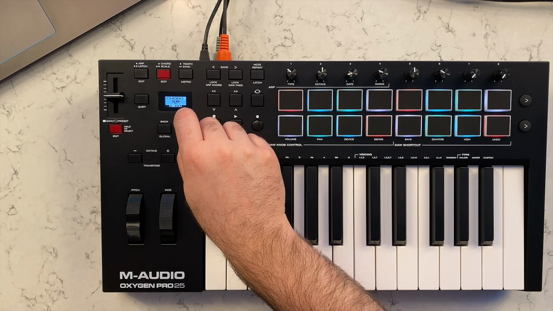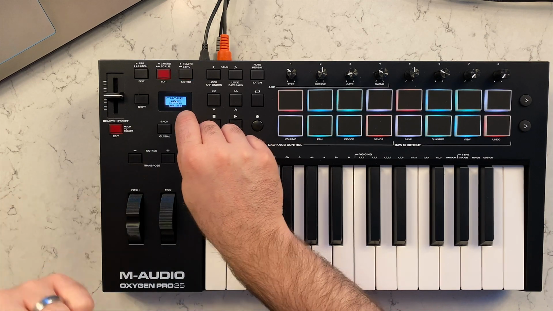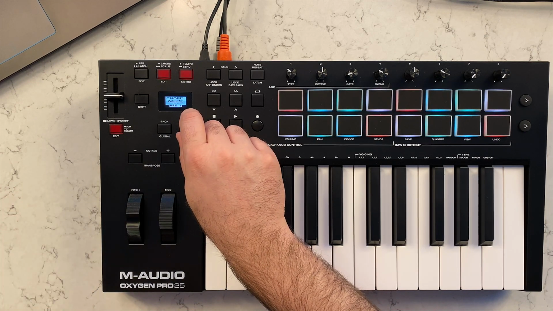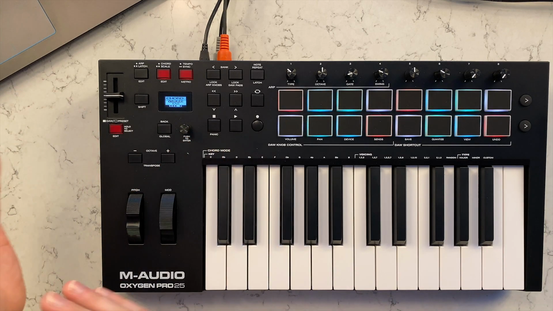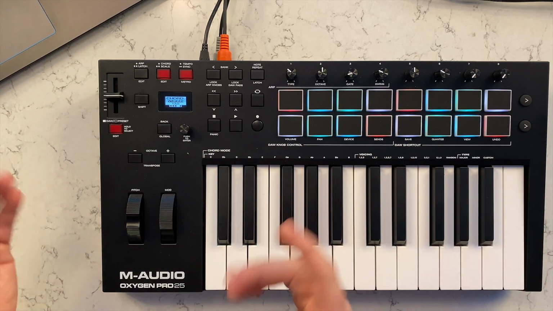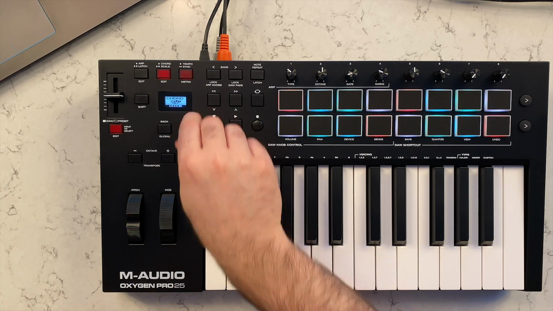The key, we can choose from a bunch of different keys. The type, whether it's major or minor. And then the voicing. So we can do a 1-3-5, 1-3-7, or a custom voicing. Again, I'll talk about that here in a minute. The last option here is split. So if we wanted to split and only have chord mode on a certain zone on our keyboard, we could set the first and last note of that zone in the MIDI channel as well.